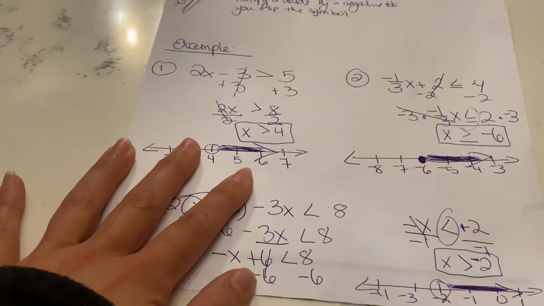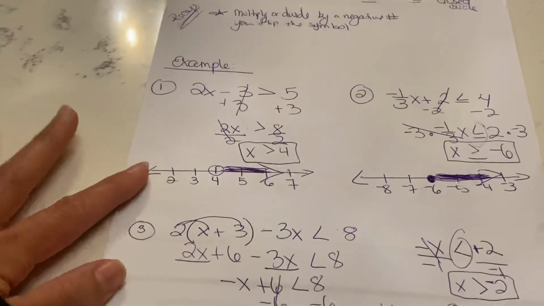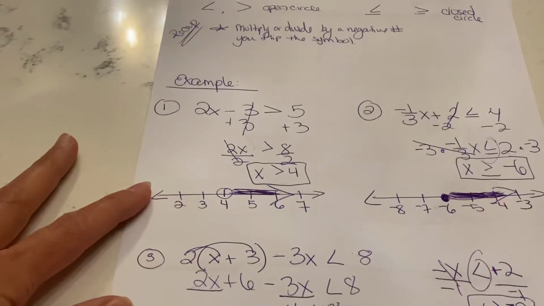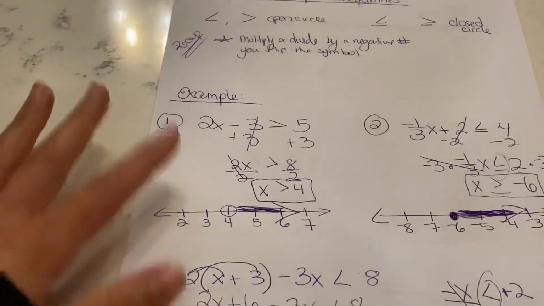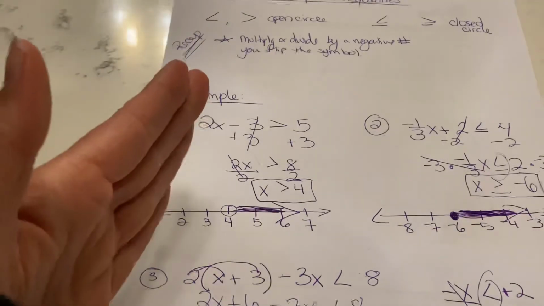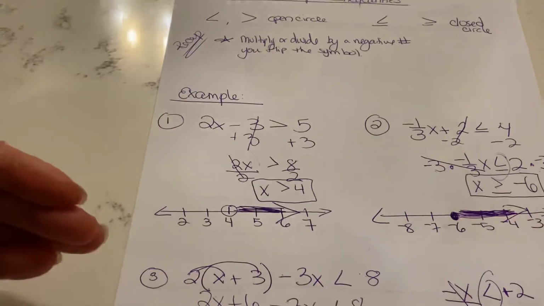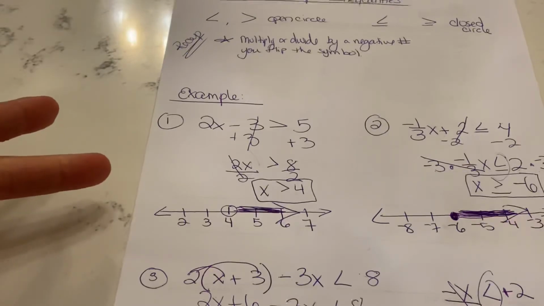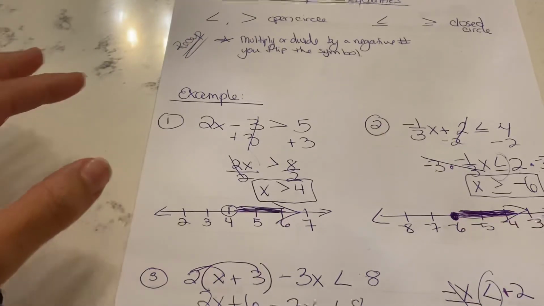Okay. So you're basically combining the 2 steps that we were working on this week all in one inequality. So we first practice adding, subtracting. Then we practice it dividing and multiplying. So in this lesson, we're doing both. So that's why it's called a multi-step.